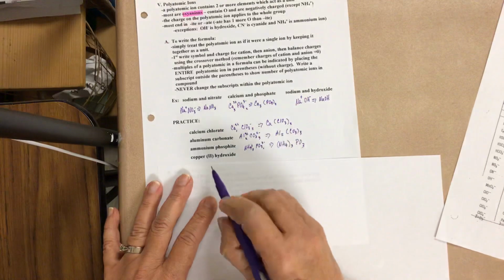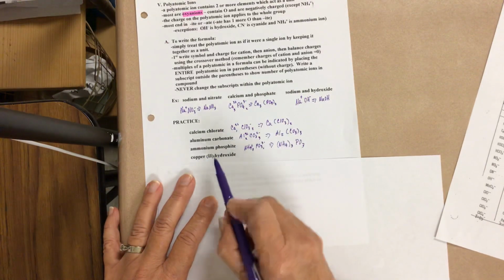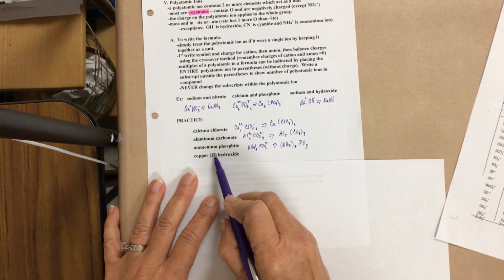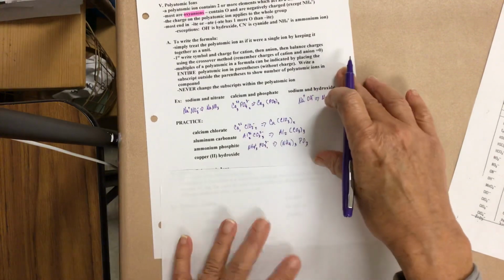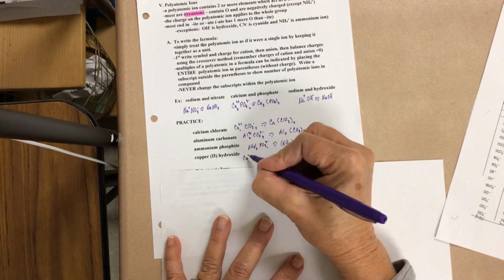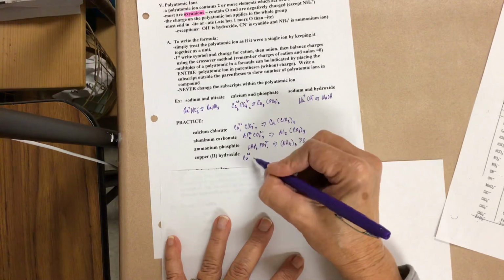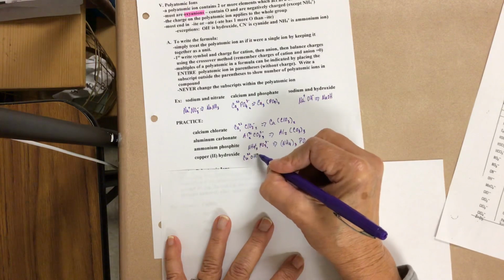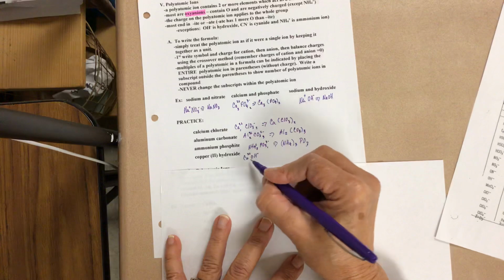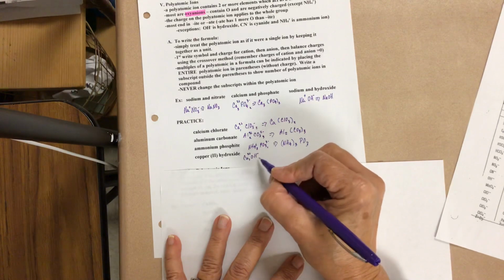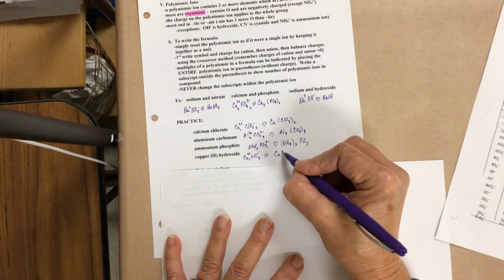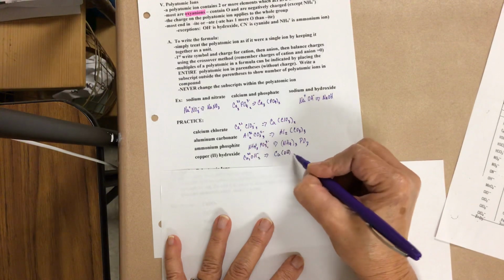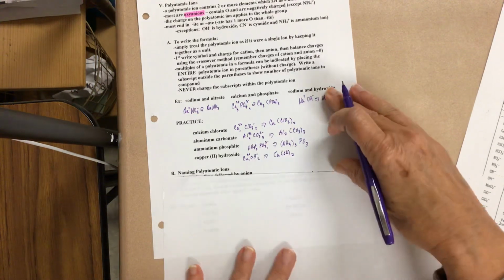Copper 2 hydroxide, so this one involves a transition metal. If you'll recall, the Roman numeral 2 is the charge on this particular copper ion, so this would be Cu, a 2 plus from copper. Hydroxide is OH minus. They do not equal 0, so you're going to crisscross. So you're going to have 1 copper to 2 hydroxides. So this would be Cu(OH)2.